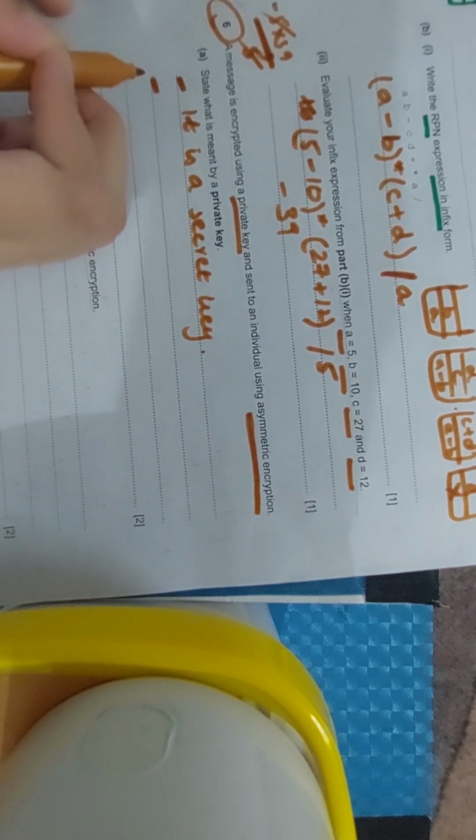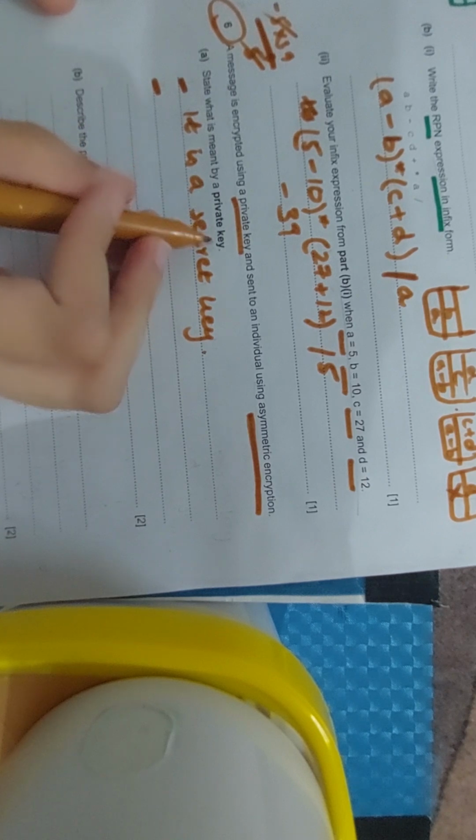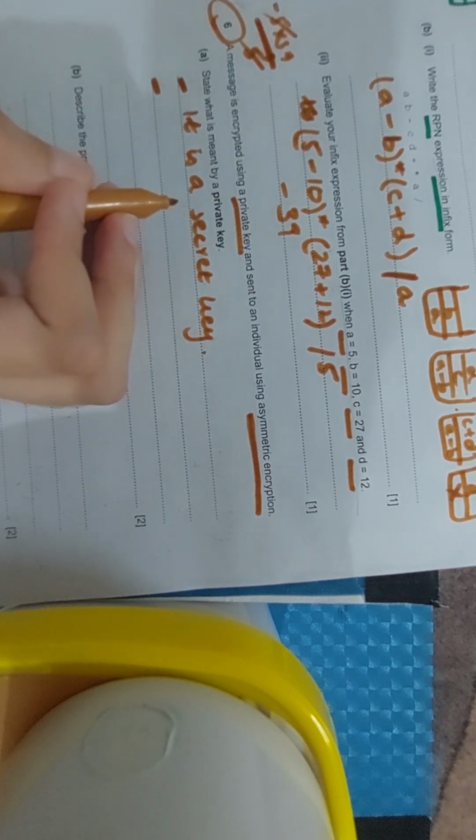And then for the second point over here, we can write obviously this is used for decryption, right? But what does it decrypt?